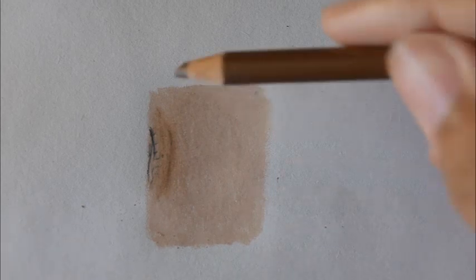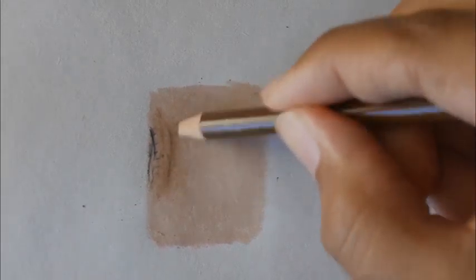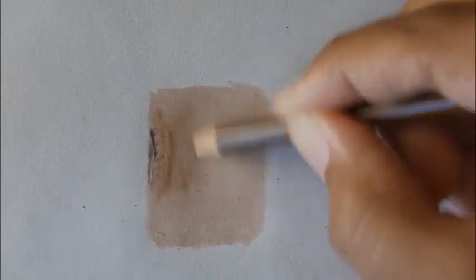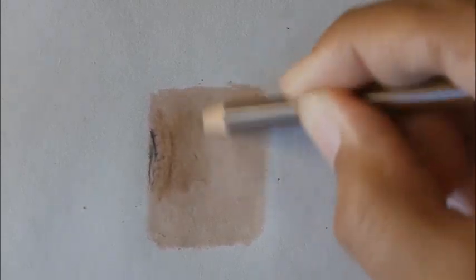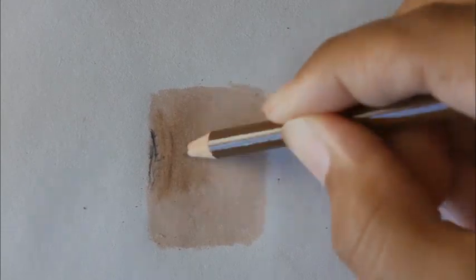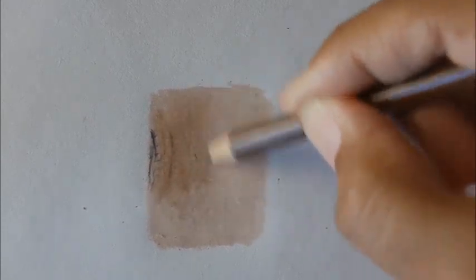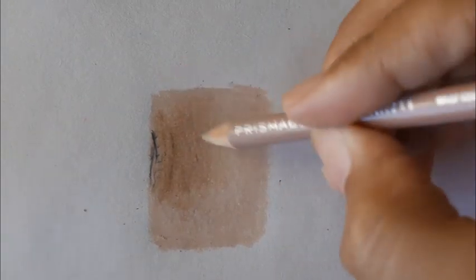But normally it starts a little bit darker here, so I'm going to apply more of the light umber on top. Then beige sienna.